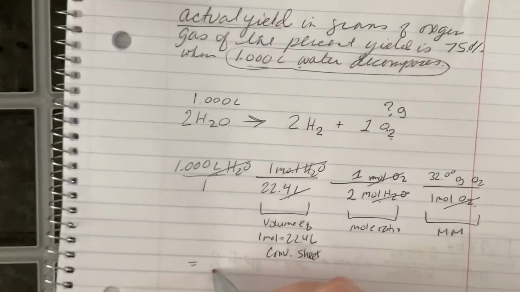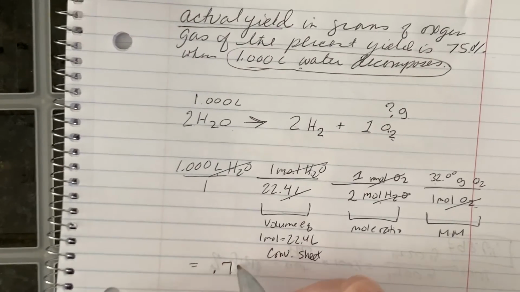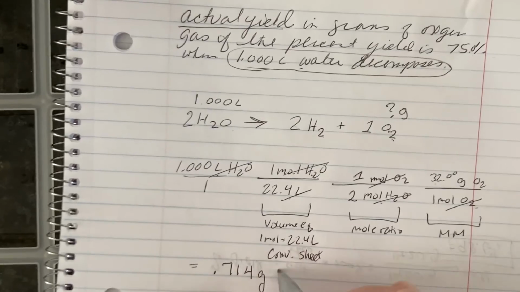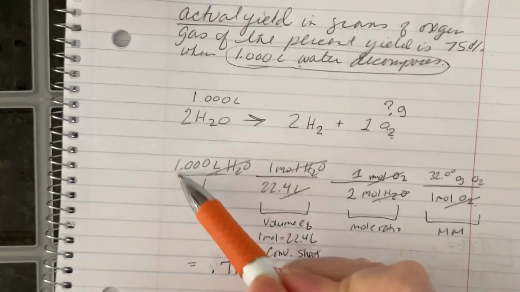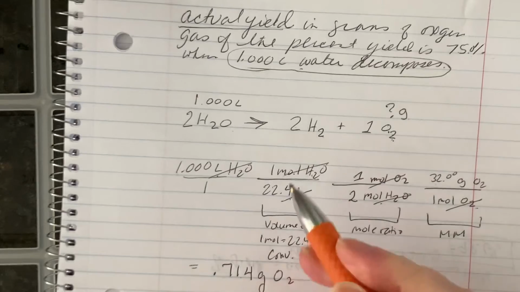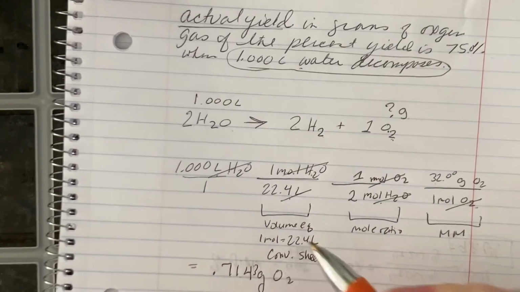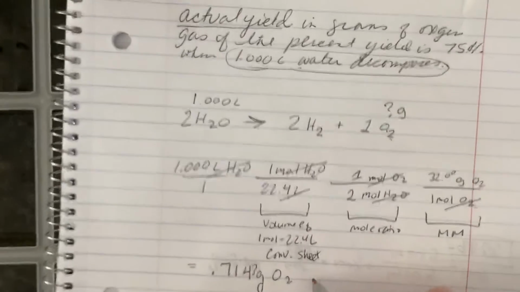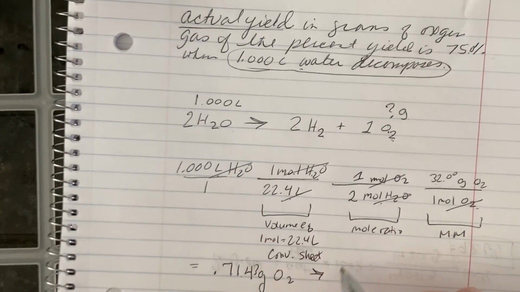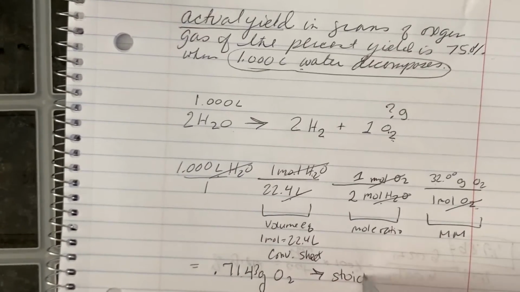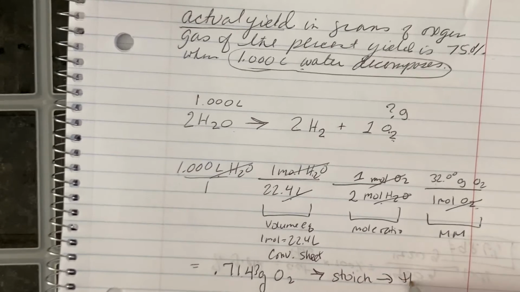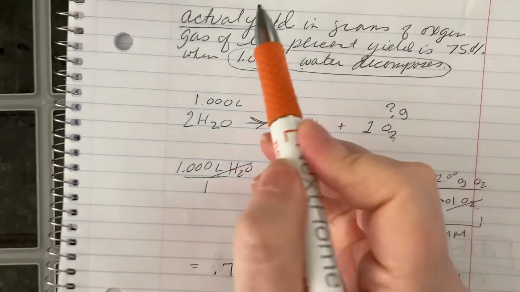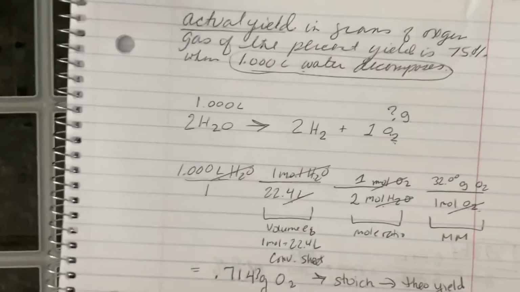I get 0.7143 grams of O2, with proper sig figs, grams of oxygen gas. And I know that's from the stoich. So I know from the stoich that's always the theoretical yield. Okay, and they want us to know the actual yield.